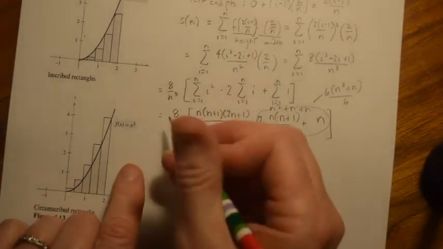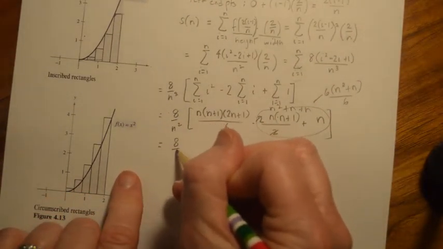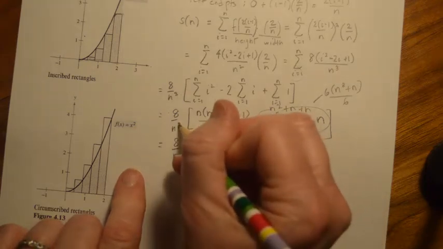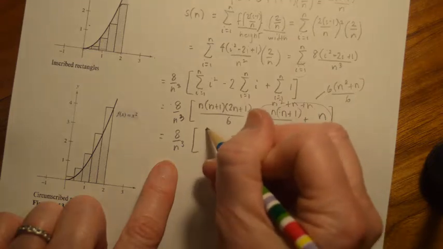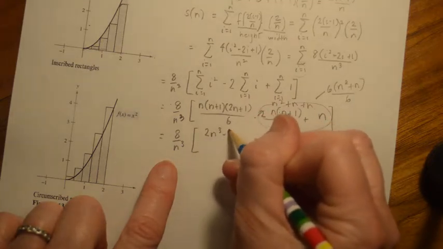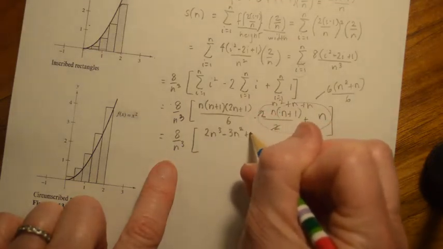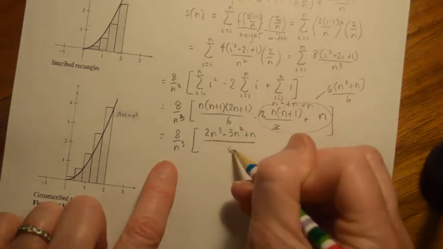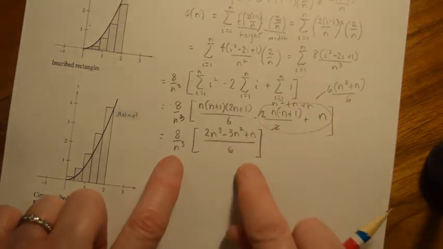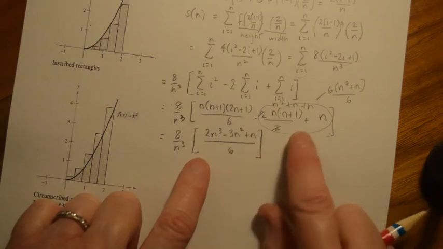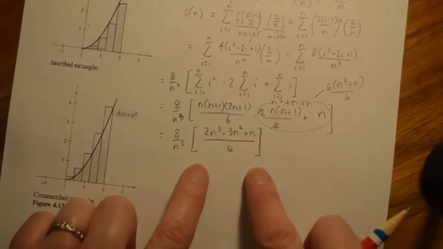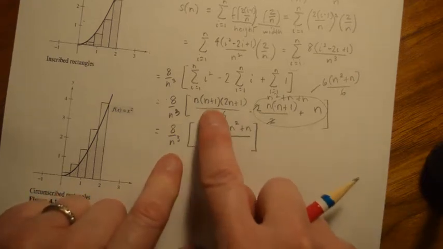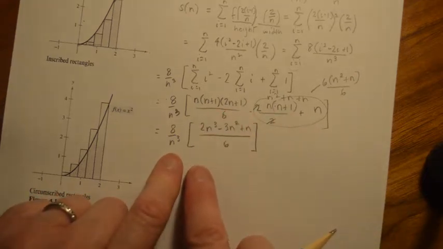And when we do that, I dropped that and made that a squared. It should be cubed. This ends up being (2n cubed minus 3n squared plus n) all over 6. If you don't like that and you want to stop the video and multiply it out and verify that you get that, please feel free to. I just don't know that it's worth our time for me to multiply all that out right now.